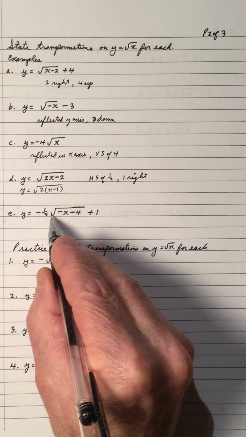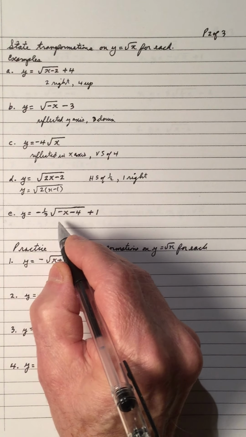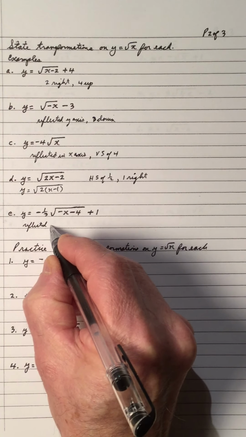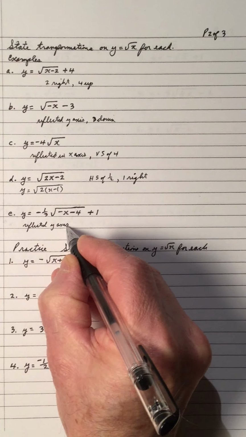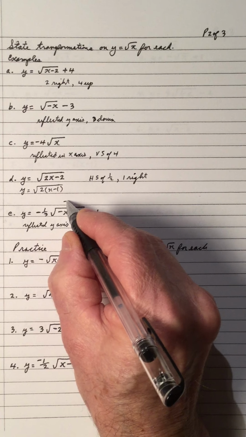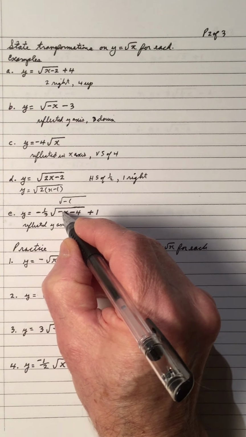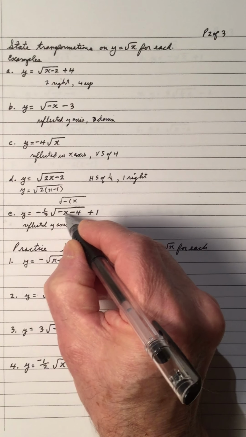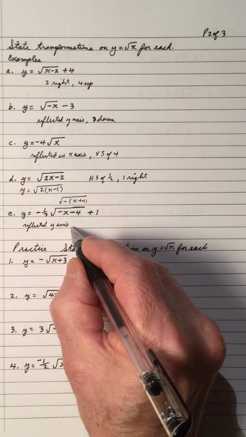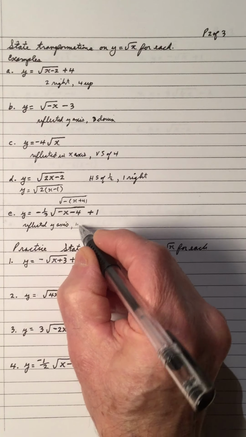E, let's look at the x's. We have a negative x, so it's reflected in the y-axis because of the negative x. I'll write the equation right here. We take the negative out, so negative x divided by negative is just x, and negative 4 divided by negative is plus 4. So we have it reflected in the x, but the opposite of a plus 4 is 4.